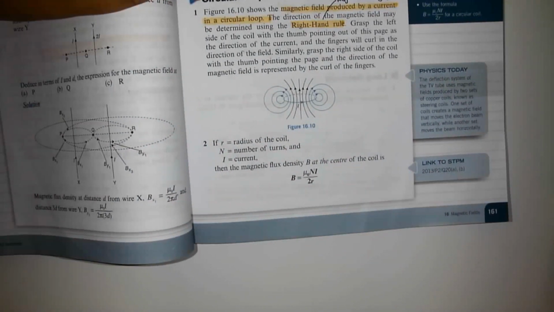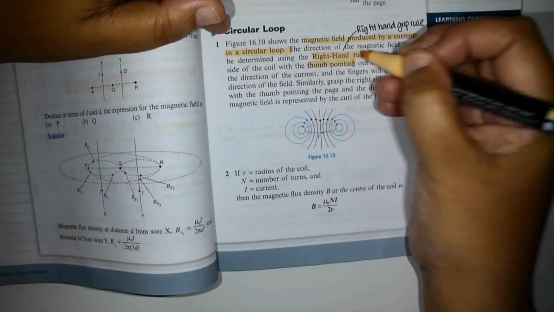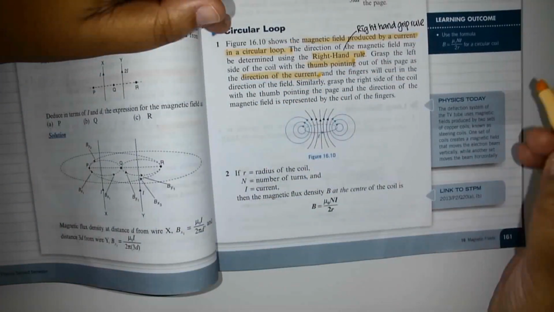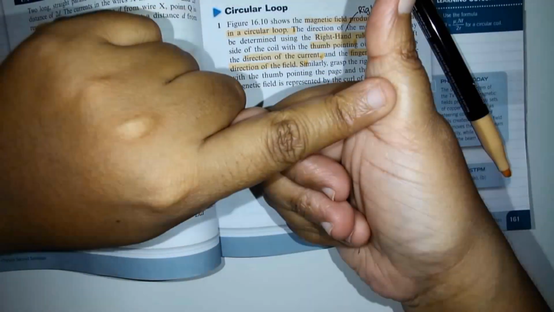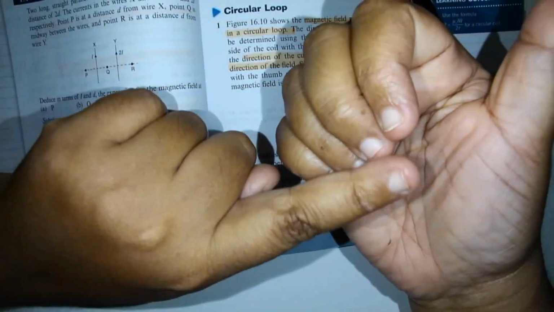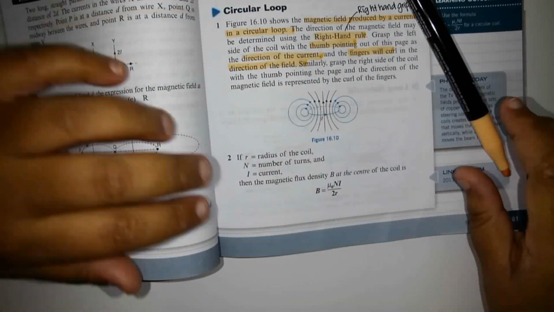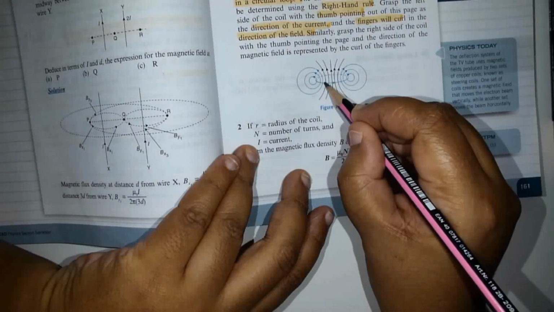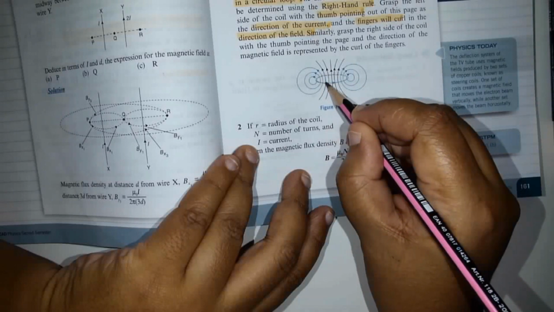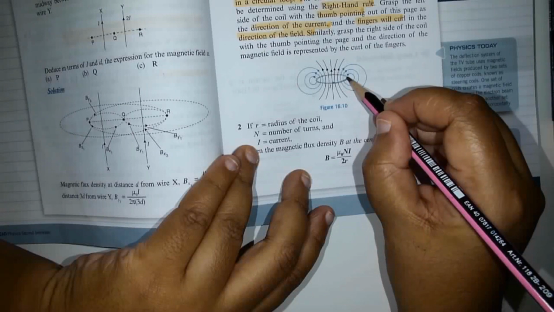Now they say grab the left side of the coil with the thumb pointing out of this page. What's the most important thing? The thumb is actually pointing in the direction of the current. The fingers will curl in the direction of the field. So the thumb is the direction of the current, and the fingers will point to the direction of the magnetic field. This is an example here. This is the coil, this is the loop. Here, you see the current is flowing in this direction.